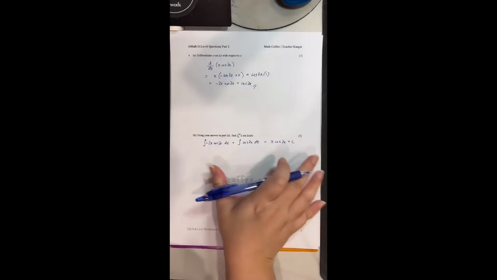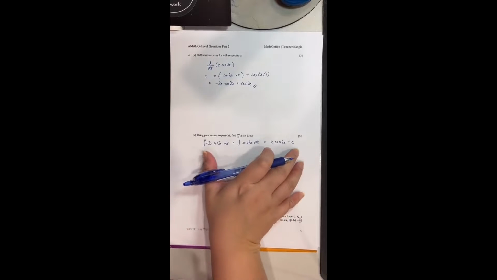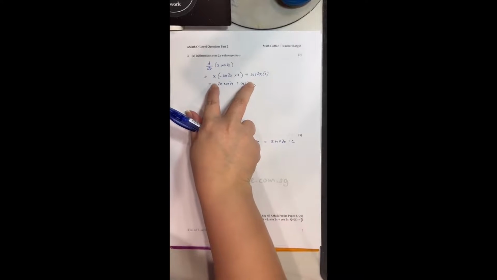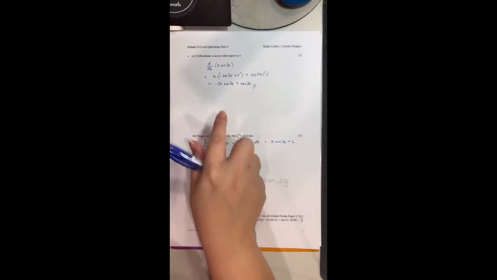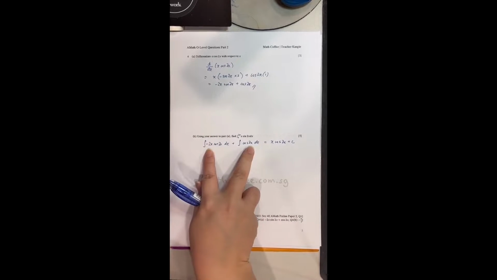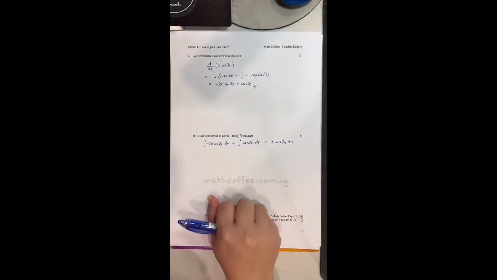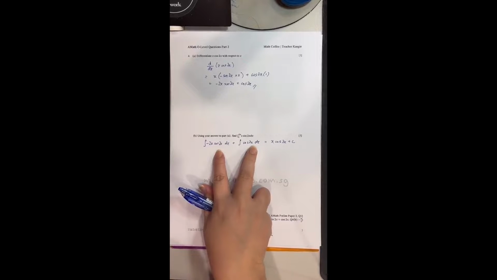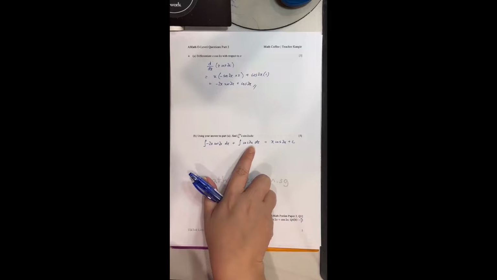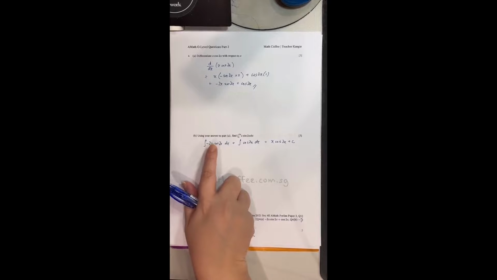Later I put in the limits. So let's analyze first. You integrate this, you get back this. So you will write, integrate this, I split into two terms, equals the original. Usually they have two terms, right? One term can integrate as per normal, only this one cannot integrate as per normal.